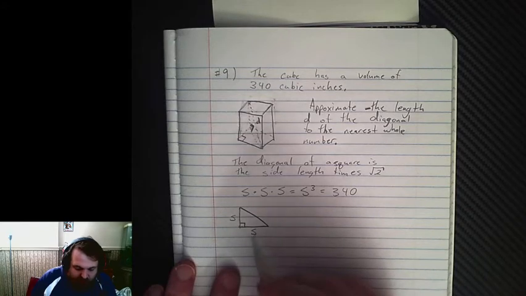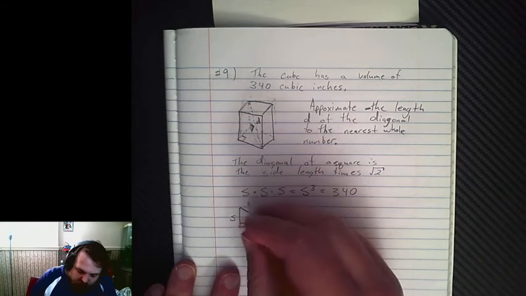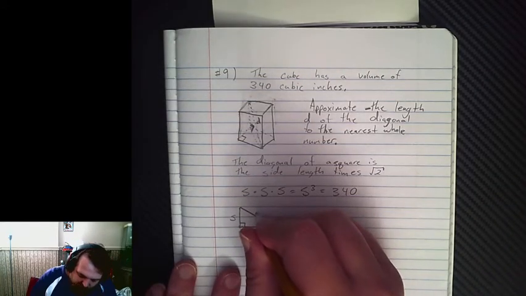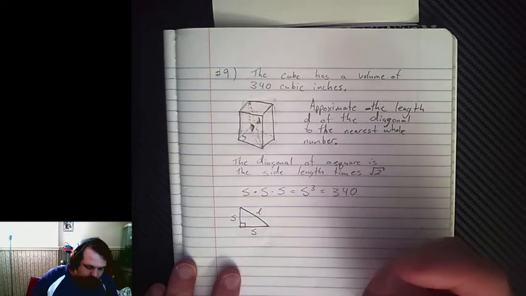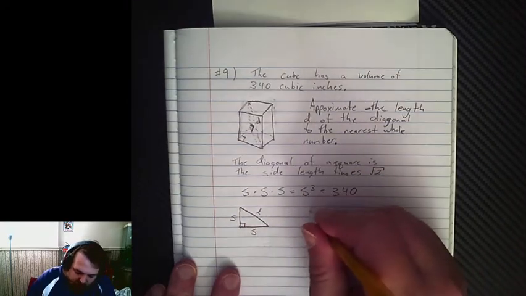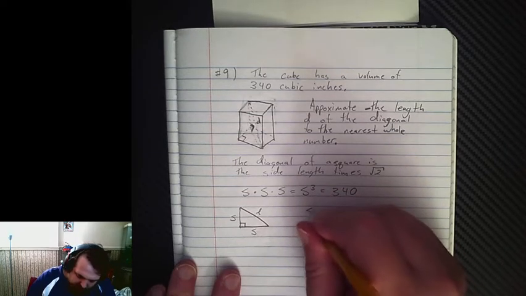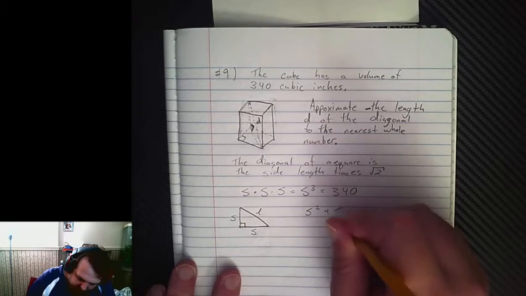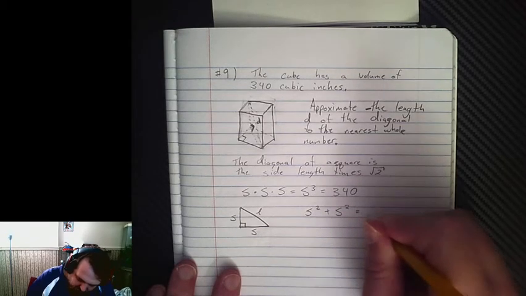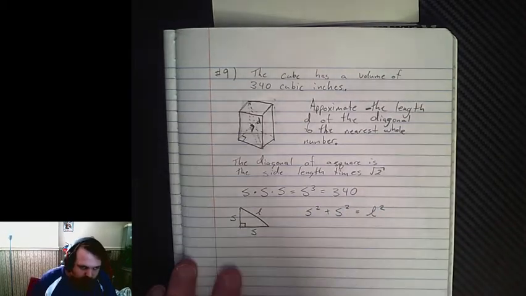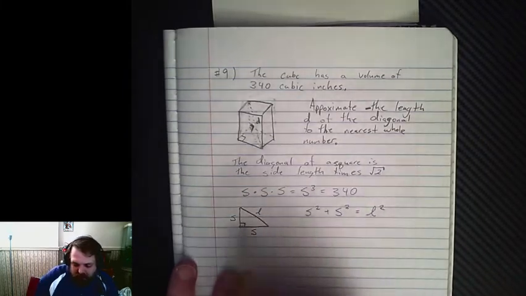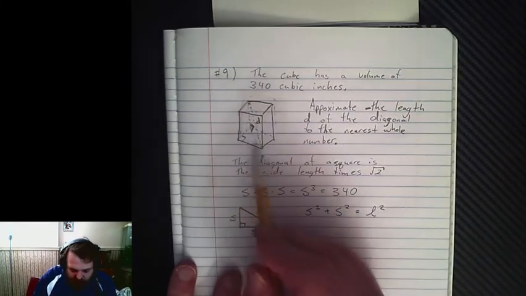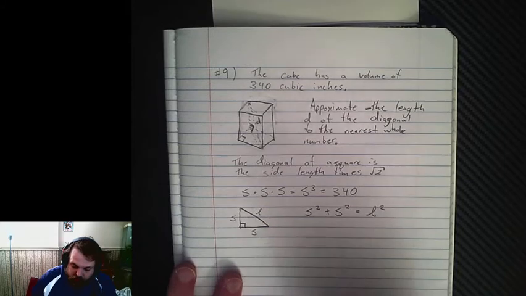Okay, so that's an s, not a 5. And then we're going to go ahead and label this l. Okay, so we could say that s squared plus s squared is equal to l squared. So we can make that relationship out of this triangle right there.